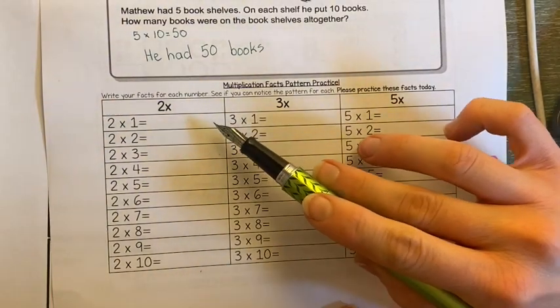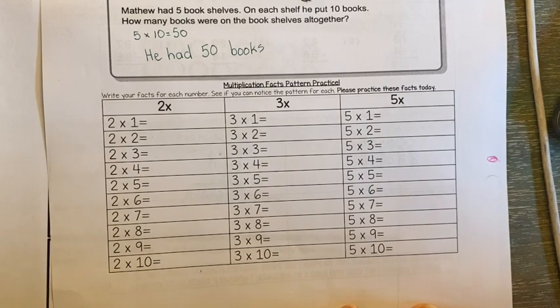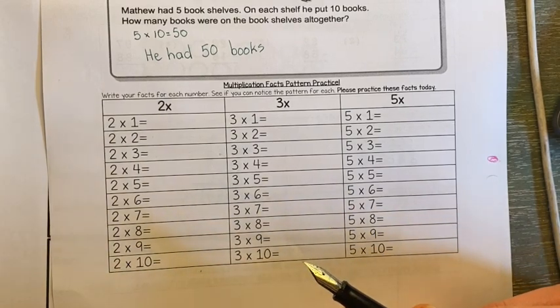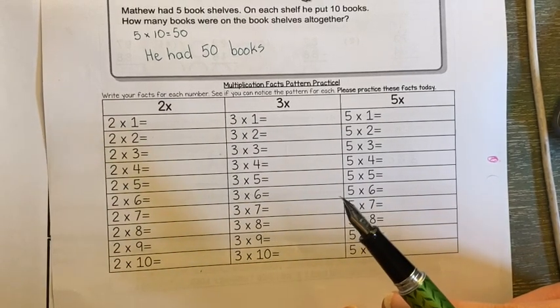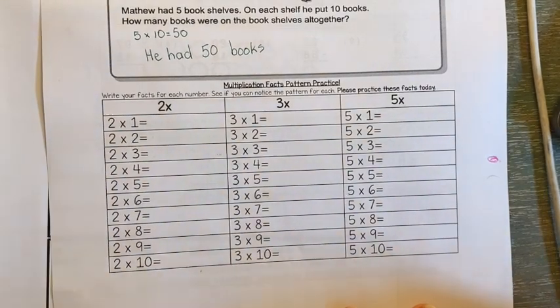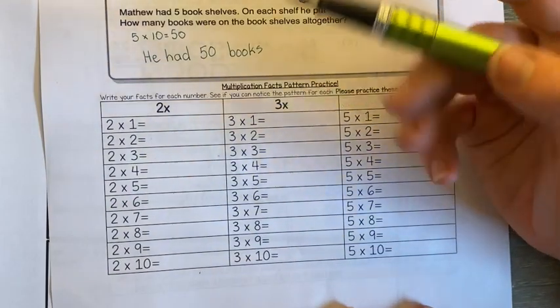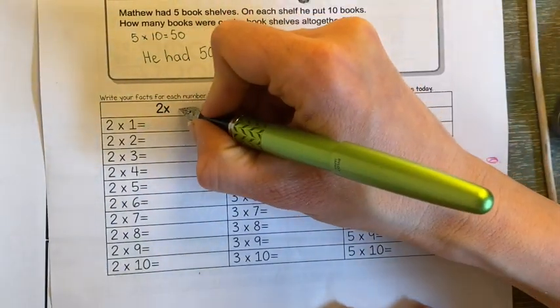So we're gonna review 2 times facts, 3 times facts, and 5 times facts. And I'm asking you to practice these facts today. I have people that are saying, I don't have enough to do for math. And I keep saying, part of your assignment is doing your facts practice, because it's very, very important. If you're in grade 2, next year in grade 3, and if you're in grade 3, next year in grade 4, it's gonna help you so much to know these facts, okay? So let's go through, and I'll do the first few with you. I'll show you the pattern, and then I want you to continue the pattern. So 2s, remember, those are doubles.